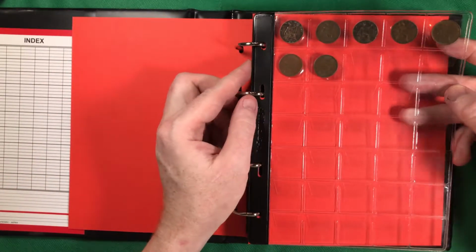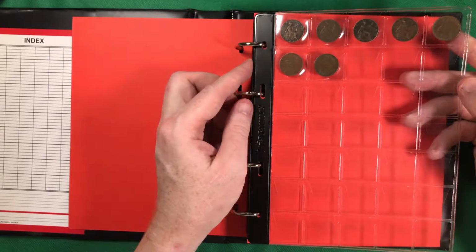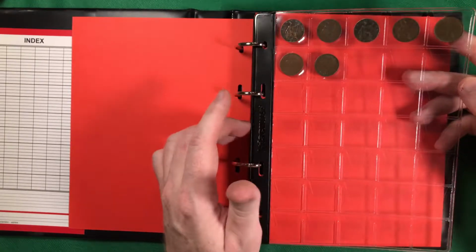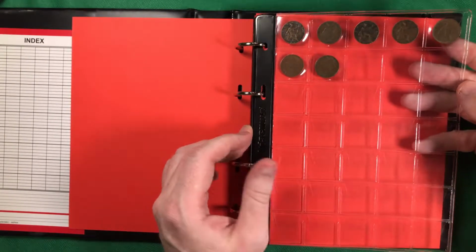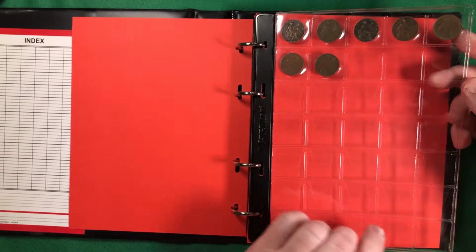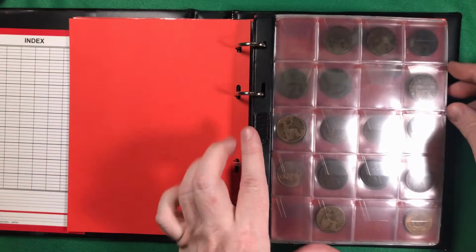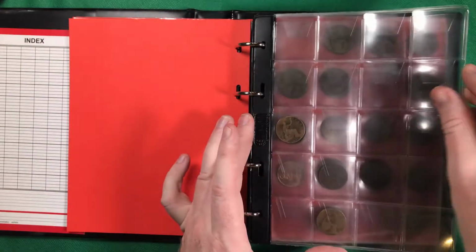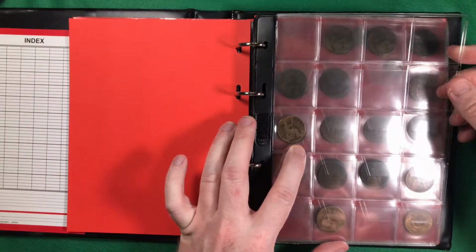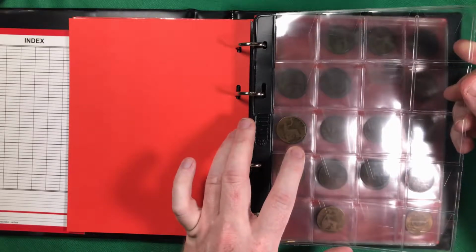So we've got quite a few farthings from the last video, so put them in. They're not in date order at the moment. I'll wait until we've got a few more, and then I'll start setting up the pages to show the date run. We've got our half pennies, so they start from 1882.